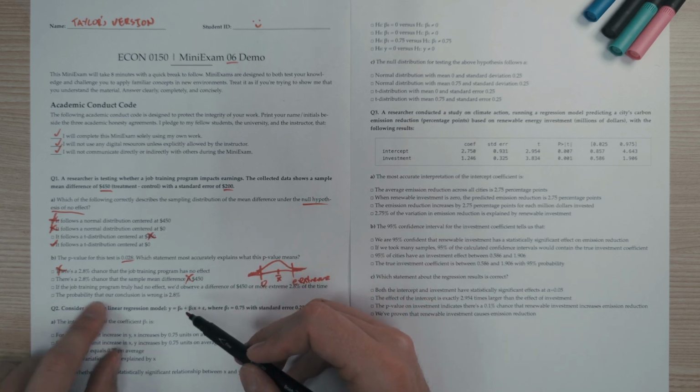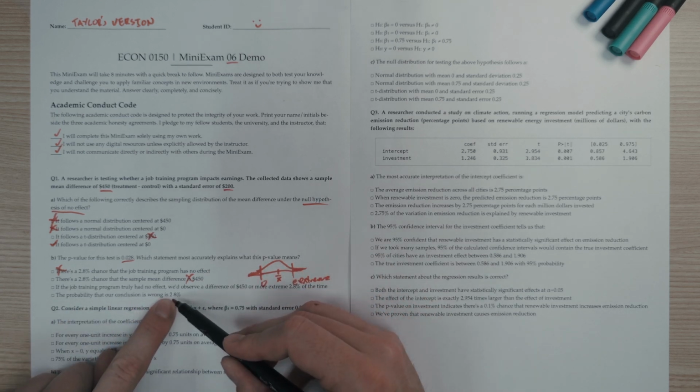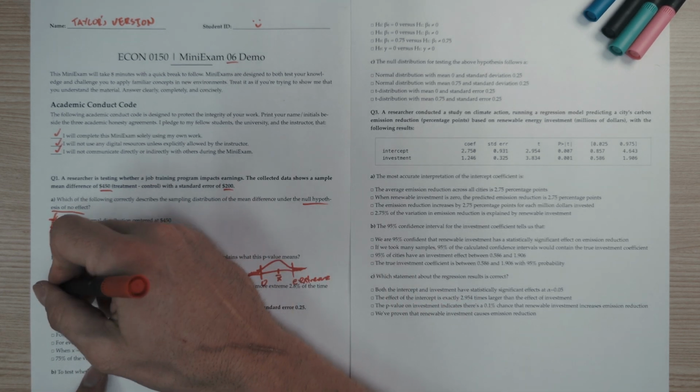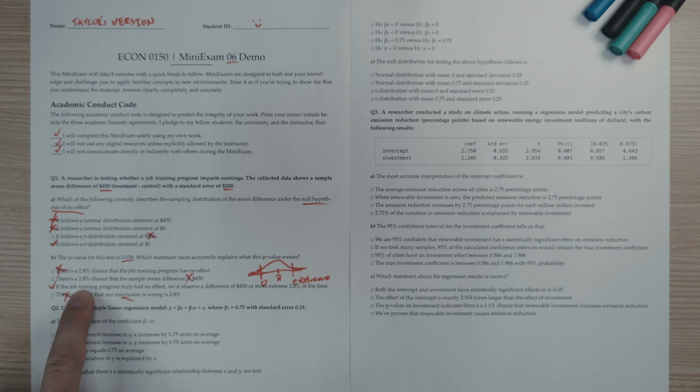Okay, and then the probability that our conclusion is wrong is 2.8%. Well, what conclusion? I'm not sure. So this one, we'll rule out. Okay, so we have one remaining, which is consistent with what a p-value is doing. So I'm going to select that one.